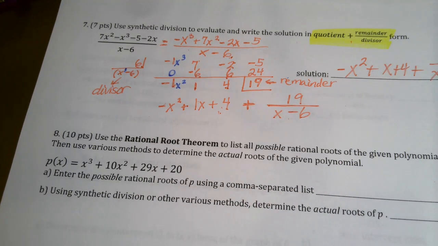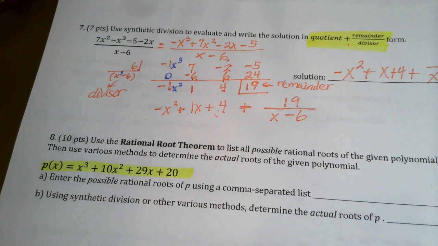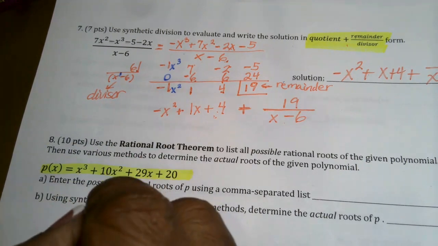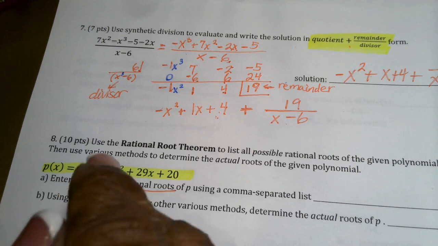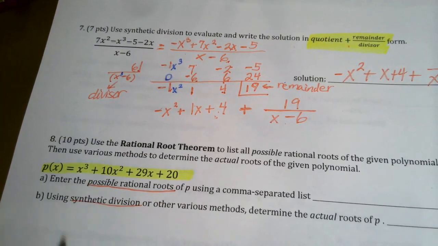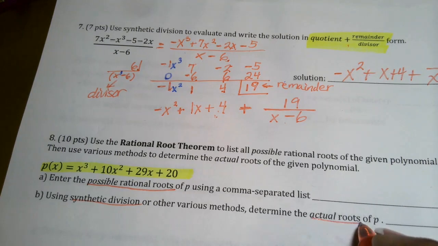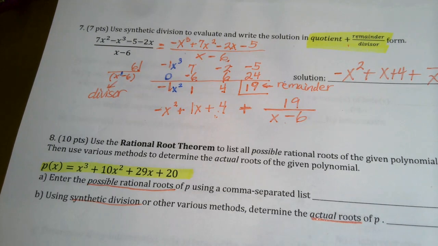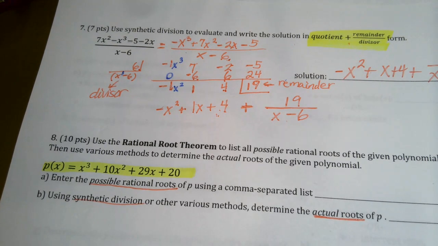So our polynomial is p of x, and I notice that it is listed in descending order. First they want us to list all of the possibilities in terms of rational roots. And then part B, they want us to use synthetic division or any other method to determine the actual roots of our polynomial p. So let's identify the coefficients that would be p and q.